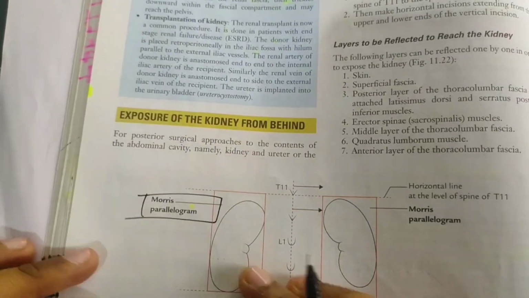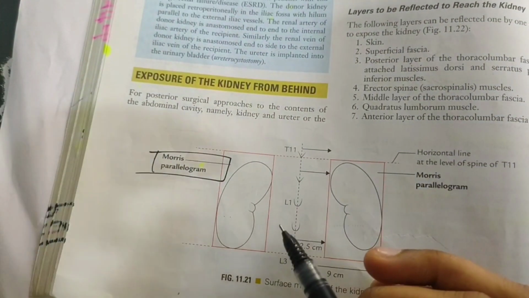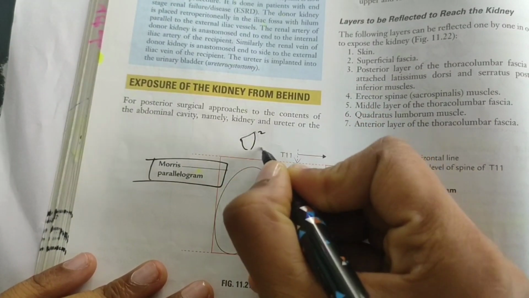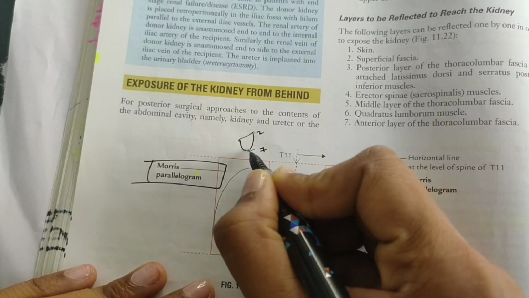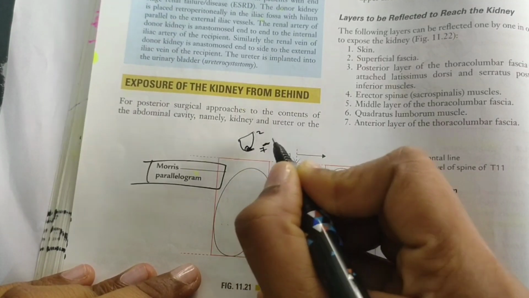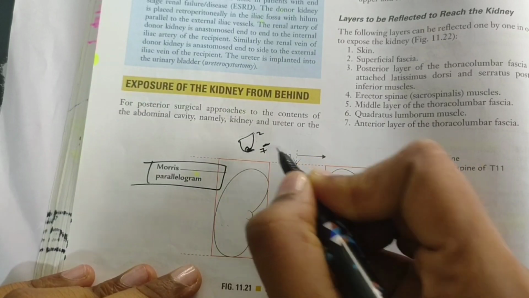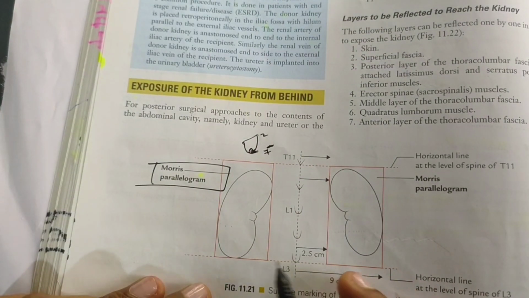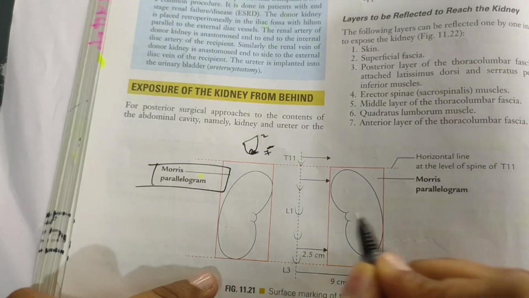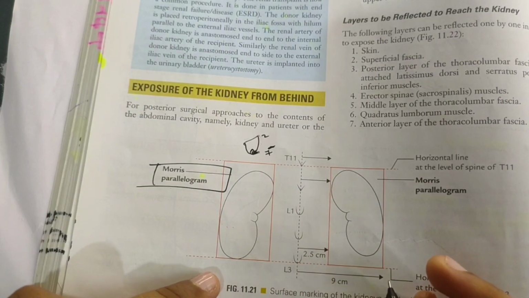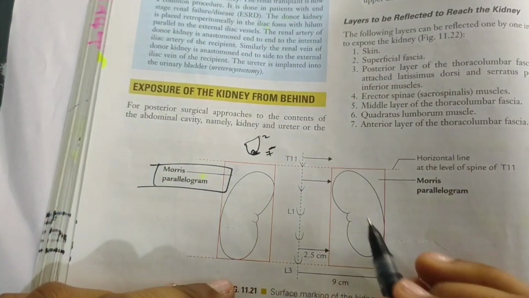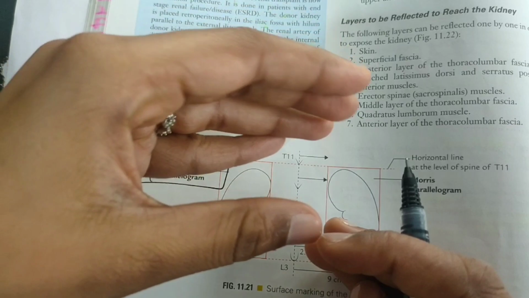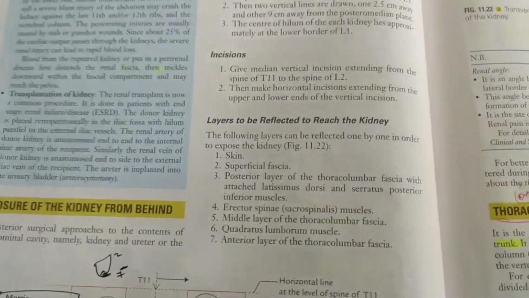This is the Morris parallelogram. They will ask you to surface mark the Morris parallelogram. You know the scapula: the lower angle of the scapula coincides with the 7th thoracic vertebra. From there you can count 7, 8, 9, 10, 11, T11. At T11 you draw one line, and at L3 you draw one line, and 2.5 centimeter and 9 centimeter away from the midline you draw lines. This represents the Morris parallelogram, and you draw the kidney slightly tilted, with the upper pole slightly tilted toward the midline. This represents the surface marking of the kidney.